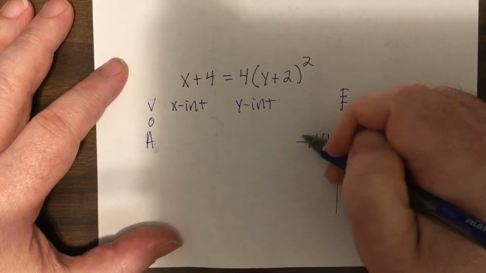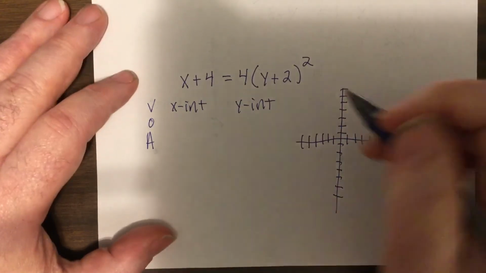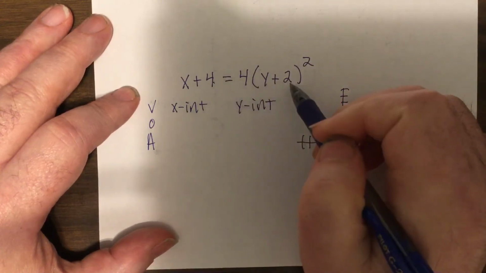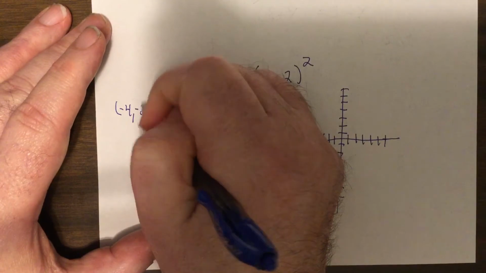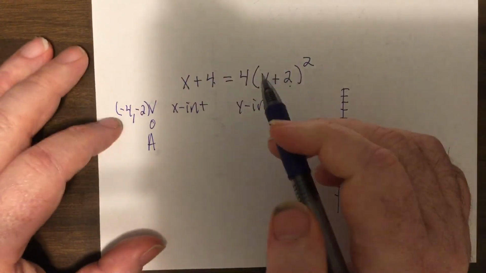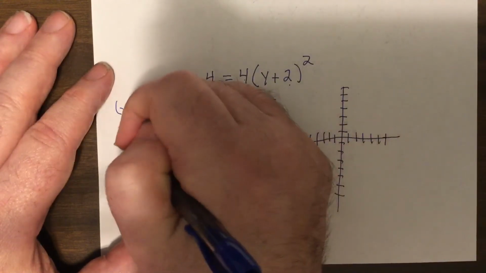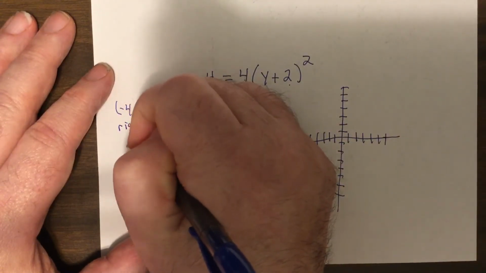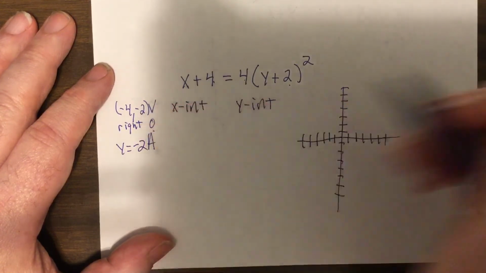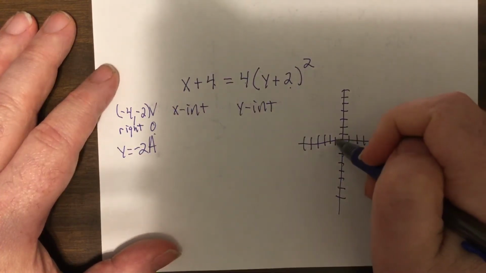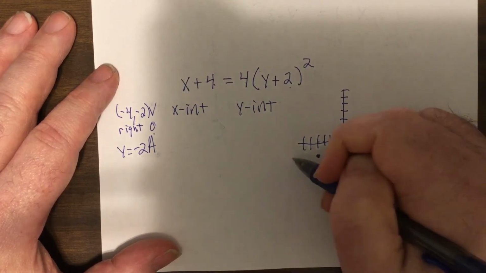Okay, let's see if I can actually get the vertex right on the first try. Negative 4, negative 2. How's it open? Well, this one opens to the right also. And the axis is y equals negative 2. So negative 4, 1, 2, 3, 4. Negative 2 would be down.